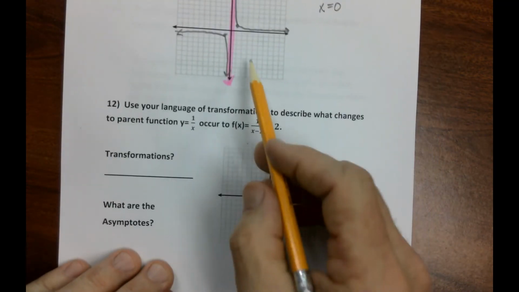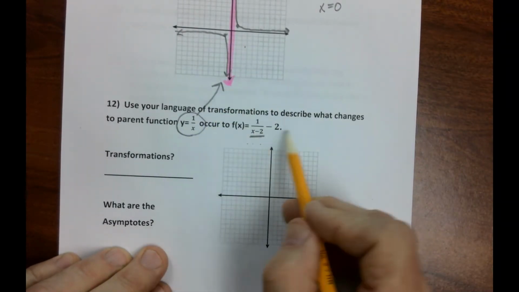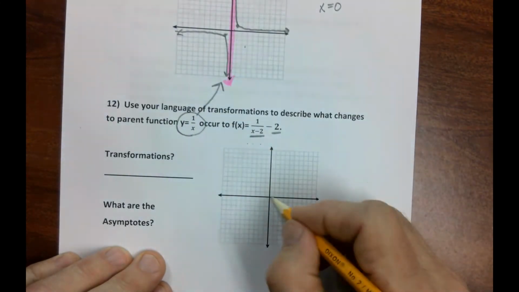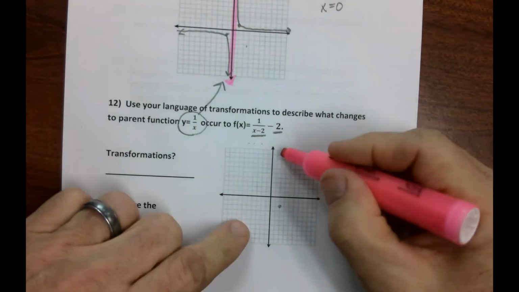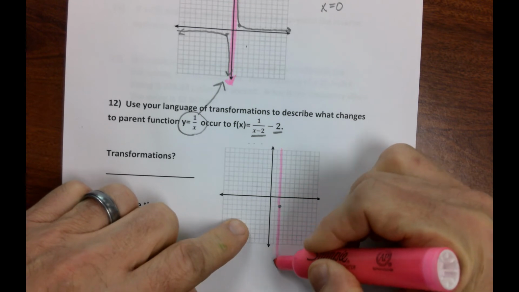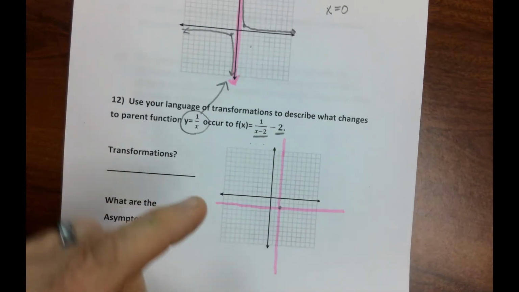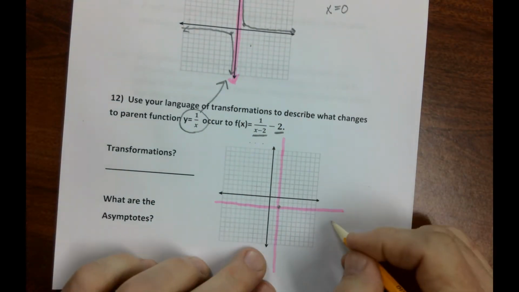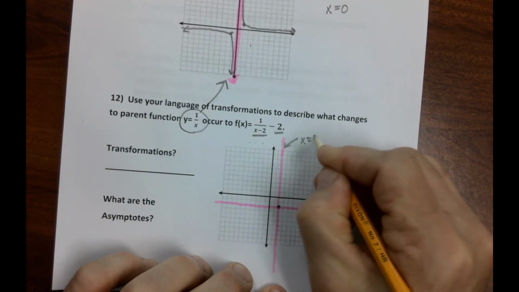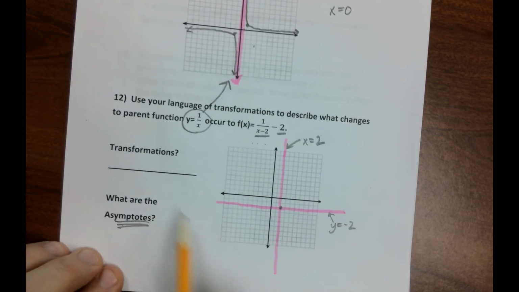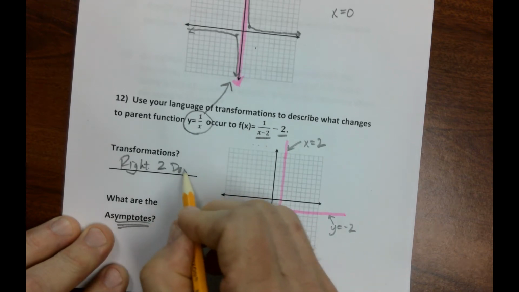Now we're going to adjust this, because this is the parent function. From there, this says right 2, down 2. So we take this whole graph, right 2, down 2, and now this is my x-axis, which is my asymptote, and this is another asymptote. So this one's name is y equals -2. This one is x equals 2. There's my asymptotes. Transformations, right 2, down 2.